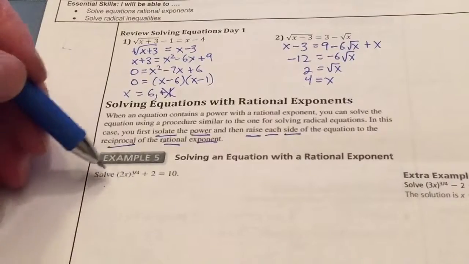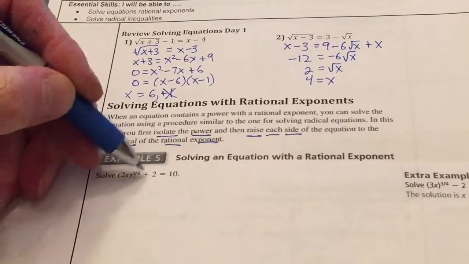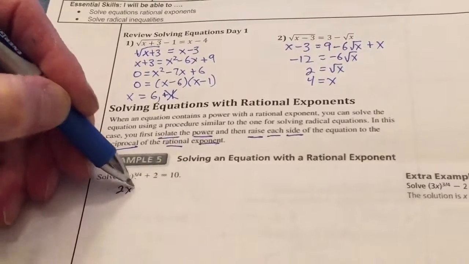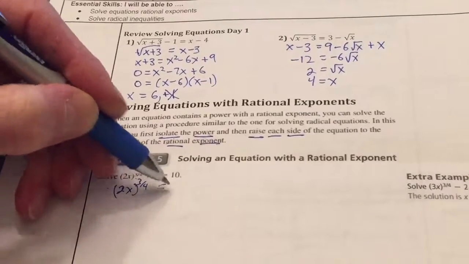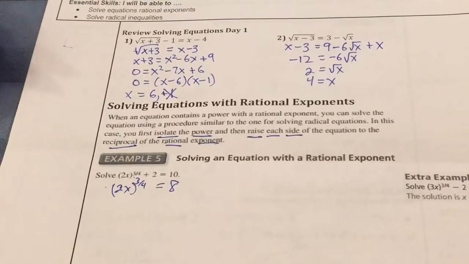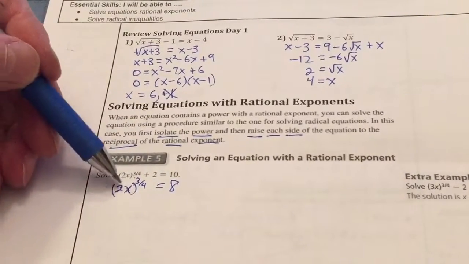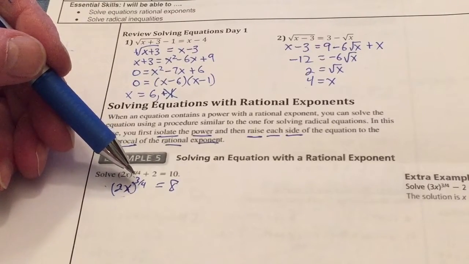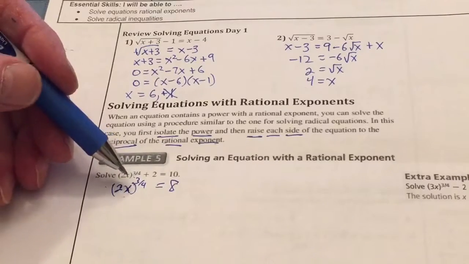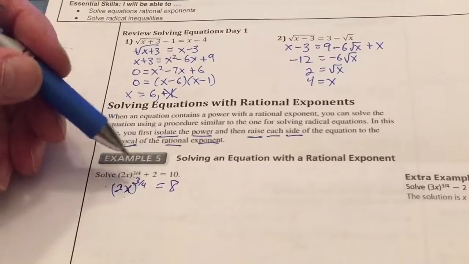To do that on this first example, example 5, we would subtract 2. So we'll have 2x raised to the 3/4 power equals 8, because we subtracted 2 from both sides. Now, if we want this to become just 2x to the first power, then we want to raise both sides to the 3/4 power.